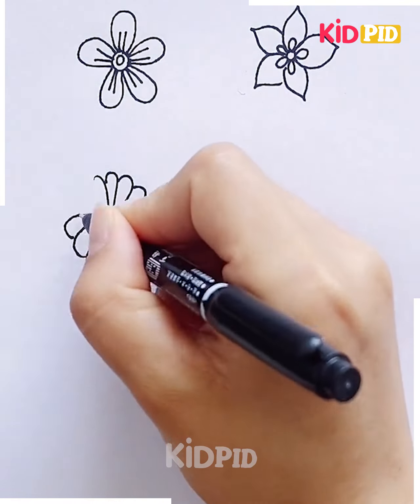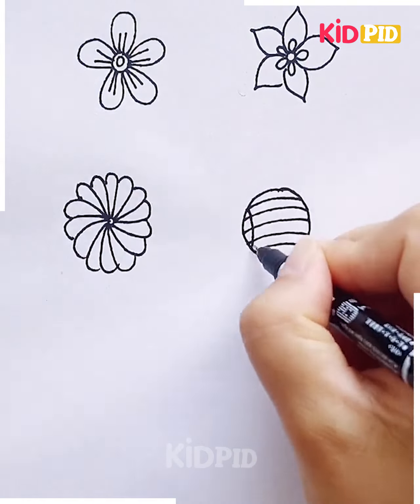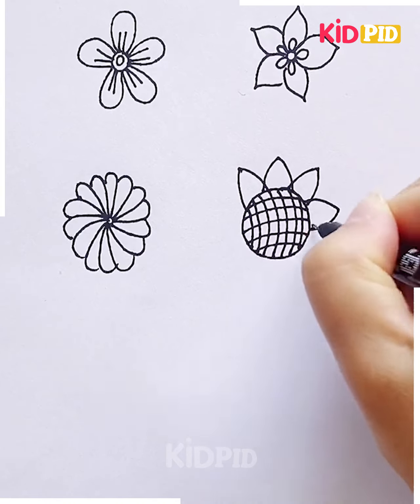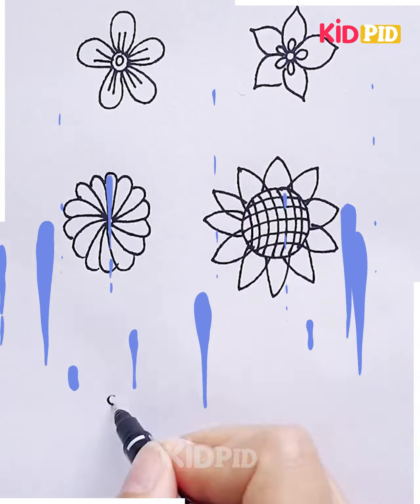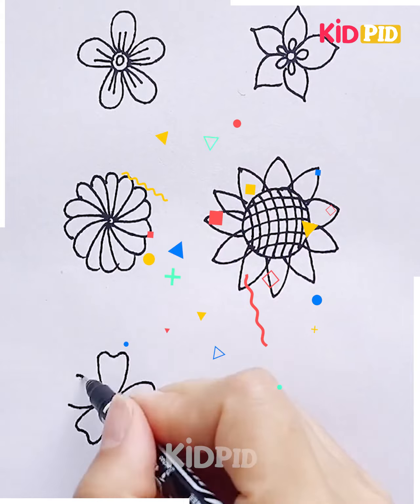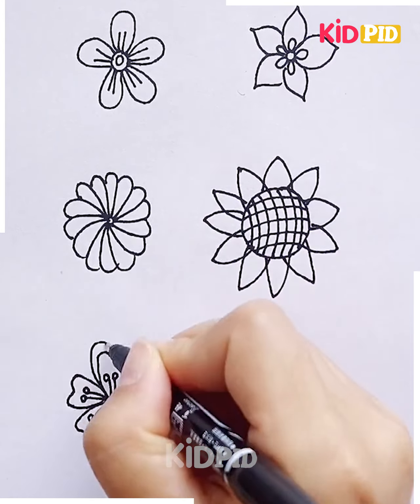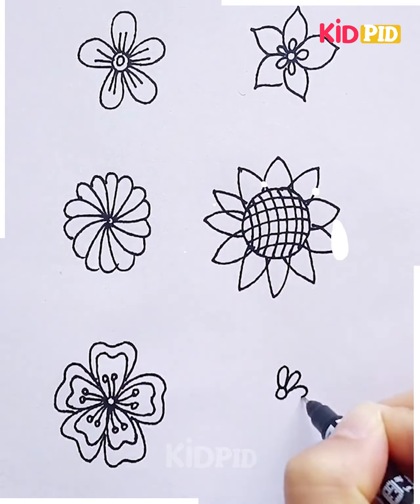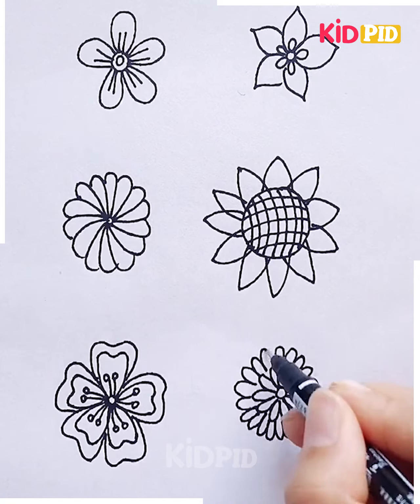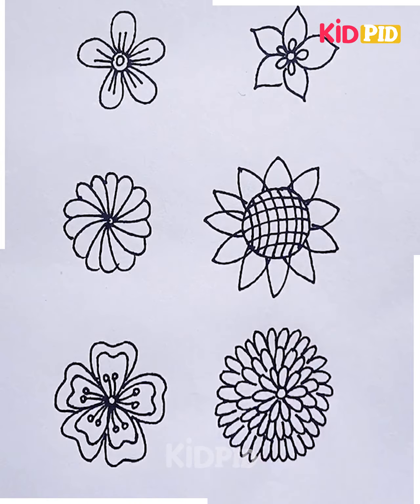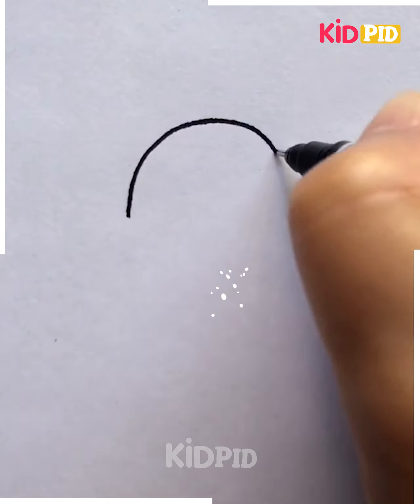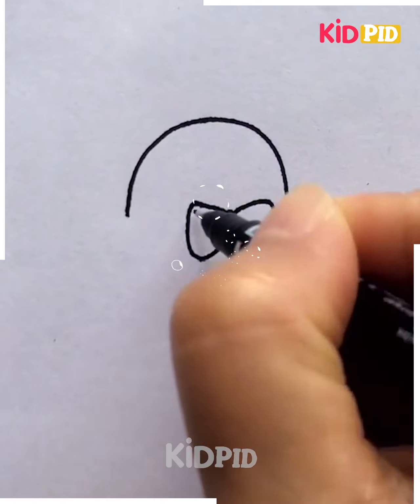We have learned how to draw a rose and a sunflower, which is very easy to draw, but here these are the 6 different flowers which you can try in your drawing notebook. Yes, so these are the 6 different flowers and you can color it with your favorite colors and it is completed. Now we will learn how to draw a beautiful hat.